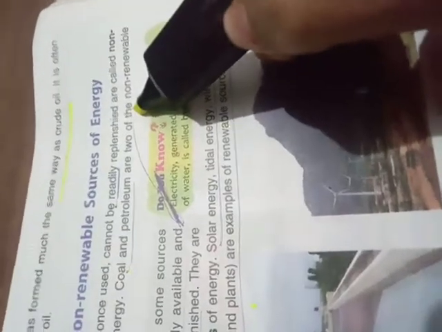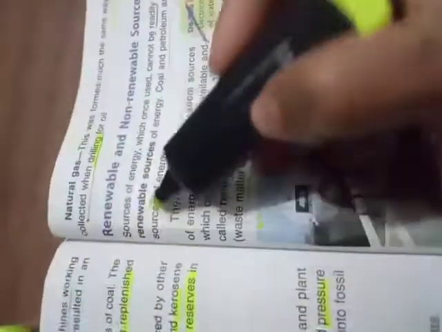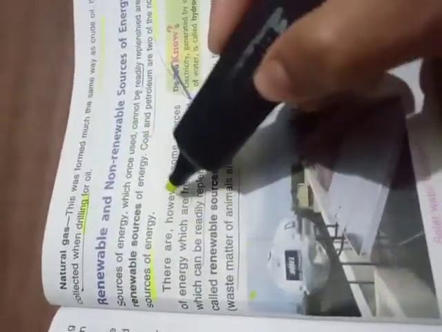These are examples of renewable, because these solar energies and tidal energies, we can renew very easily, replenish very easily within a short time. So these are called the renewable sources of energy. But coal and petroleum, as I have told you, your fossil fuels, are non-renewable sources of energy, because they take so much time.